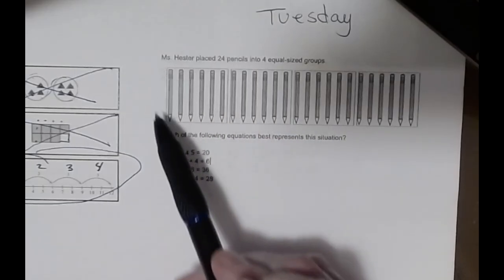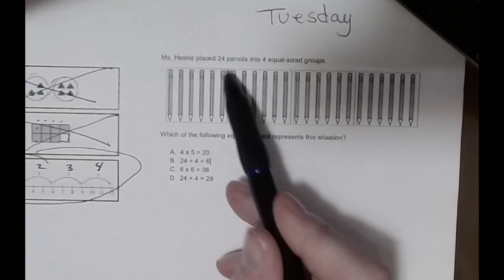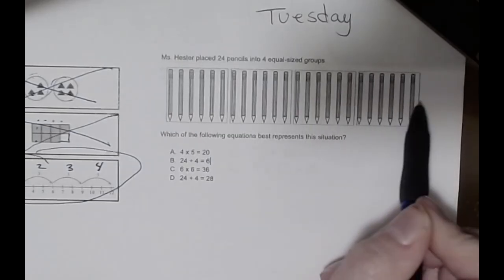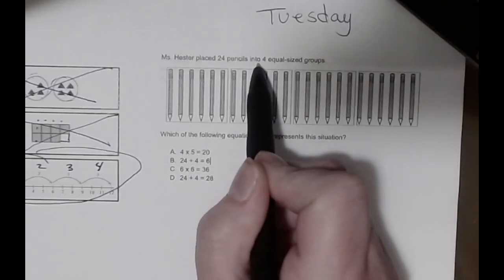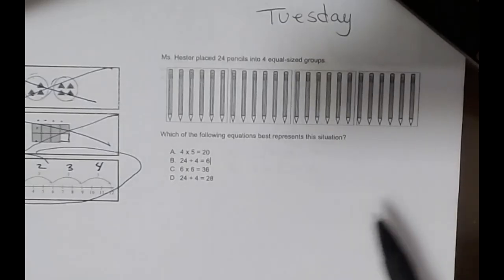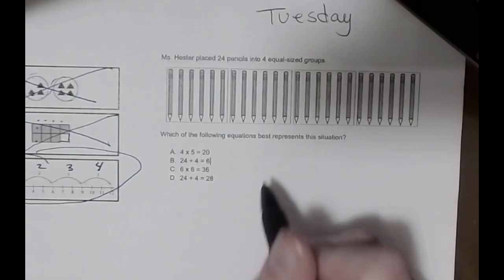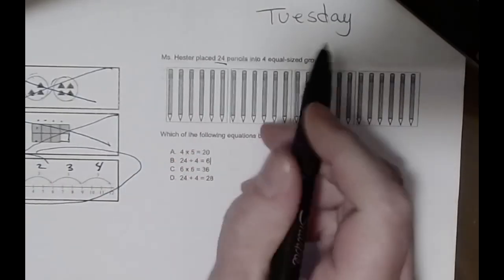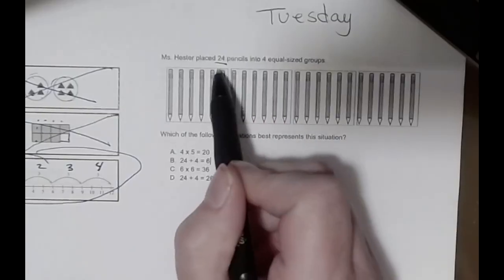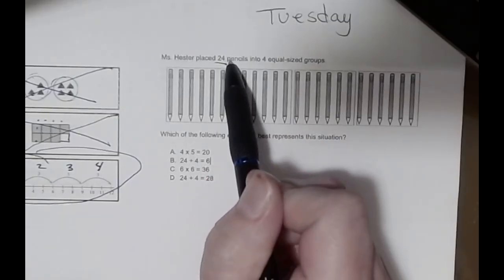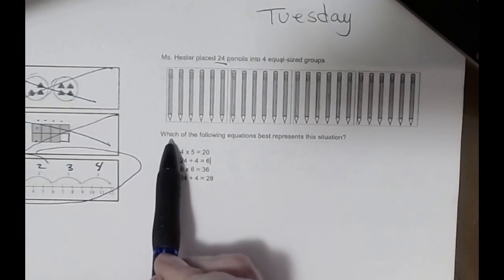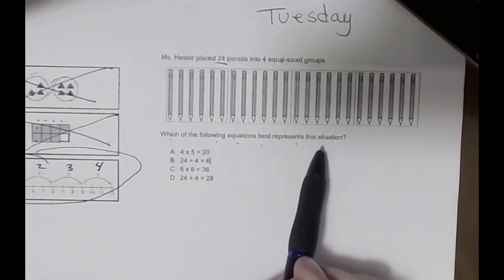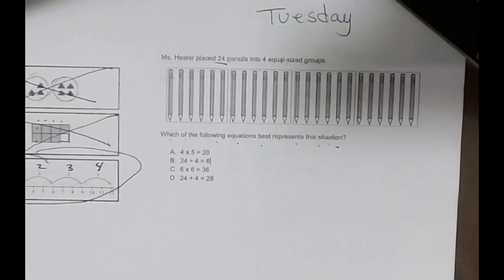But this specific question, they do already have the group. You can see that there's a total of 24 pencils, and that we had 4 equal-sized groups. So students should already know that 24 is going to be divided, because it tells us that she placed those into 4 groups. My question is, which of the following equations best represents this situation?